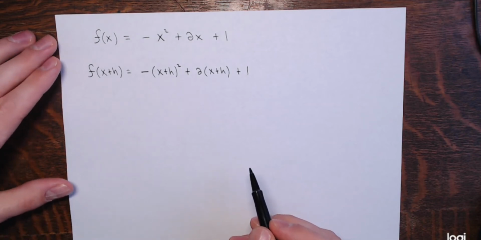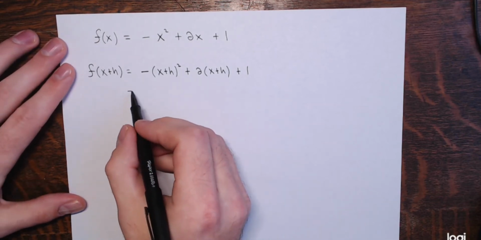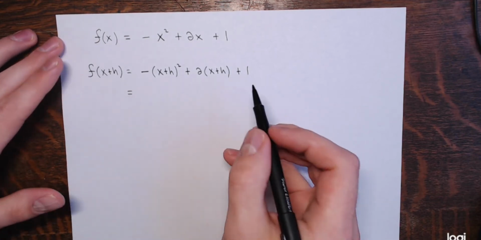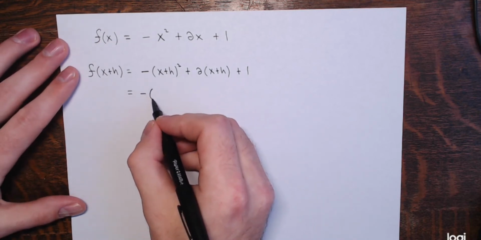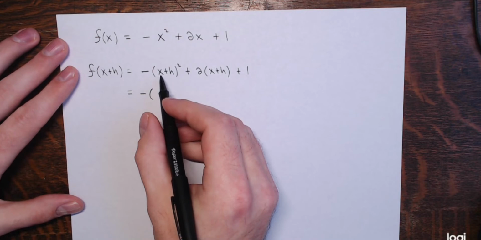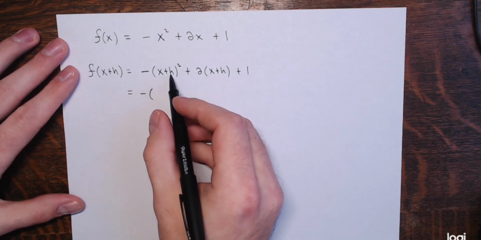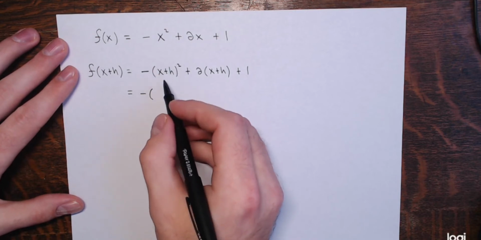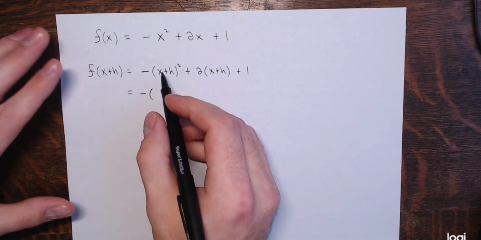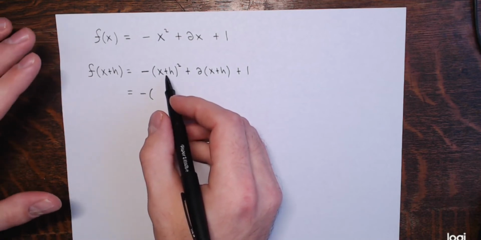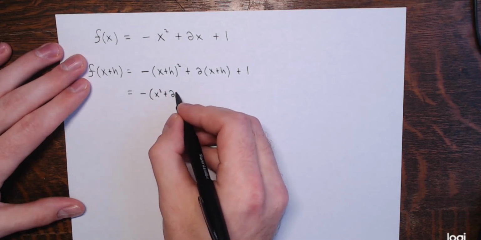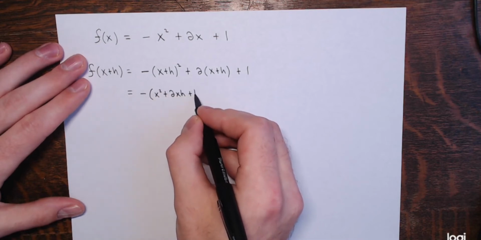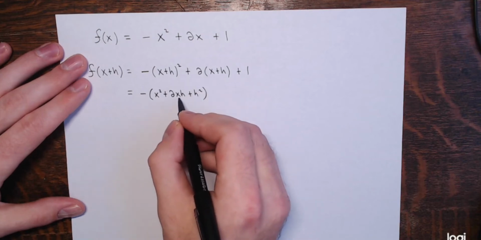All right. And what I'm going to do now is go through and simplify this. Right? So remember, you raise things to powers first. So this would be negative. Now be careful. X plus h squared is not x squared plus h squared. This is x plus h times x plus h again, and you FOIL. This would be x squared plus 2xh plus h squared. Right? You don't forget the middle term there.